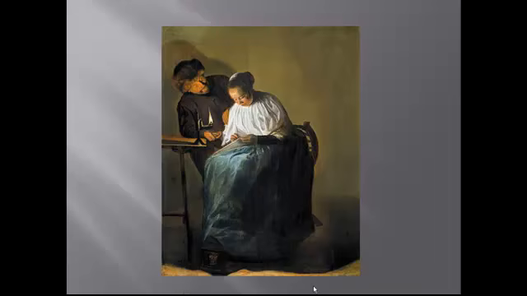You probably noticed that the College Board loves to ask you about women artists, and there are more important women artists in the Baroque period than we've encountered thus far. This work is The Proposition by Judith Leyster. I'm giving you that identification because it isn't in your textbook.